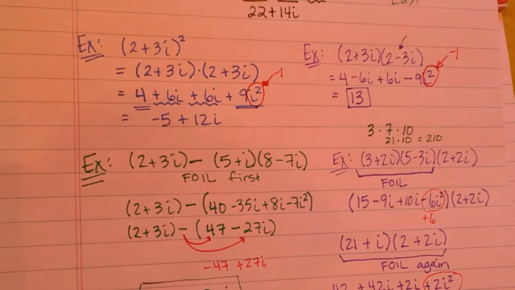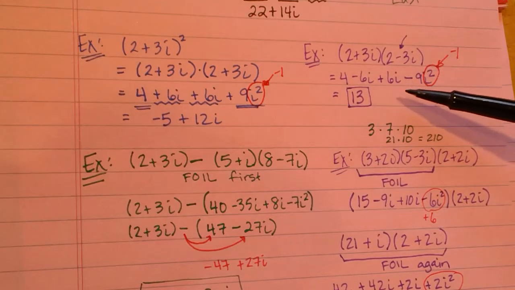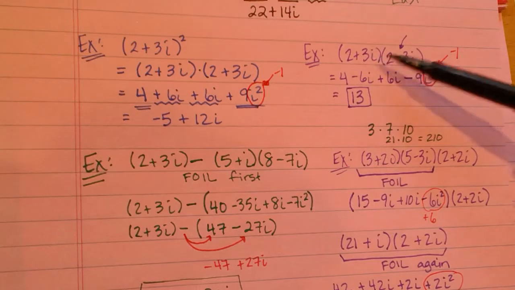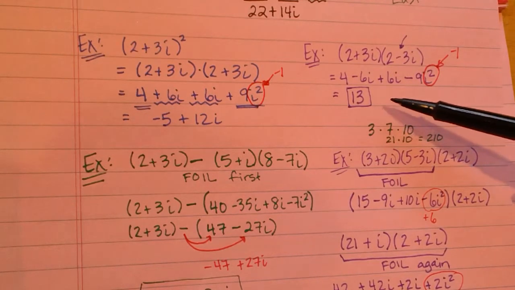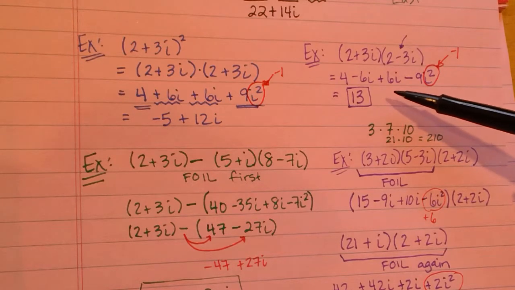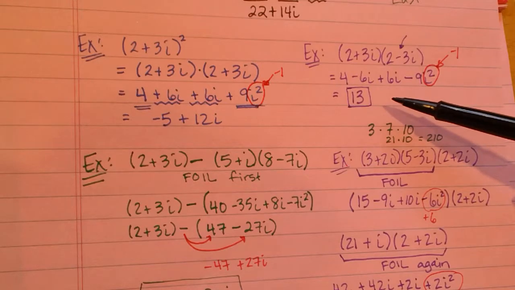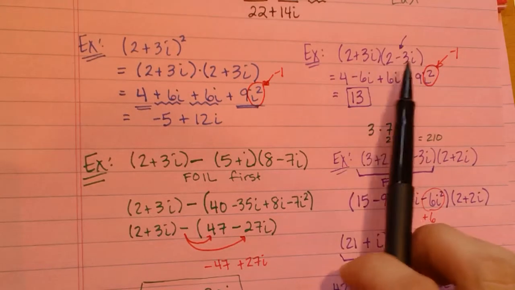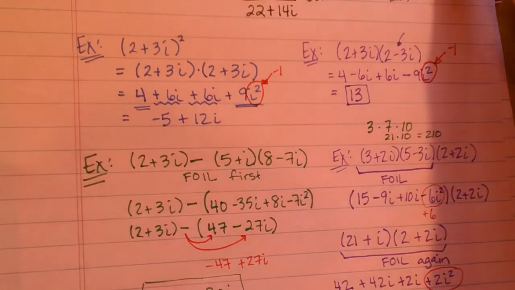When we were multiplying our complex numbers, something weird happened in this problem right here. When we multiplied 2 plus 3i times 2 minus 3i, we ended up with no imaginary part whatsoever. Well, that's actually a really important feature in complex numbers. These two complex numbers are called complex conjugates of each other. So let's look at that in more detail.